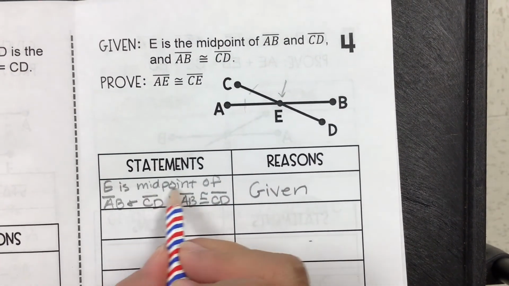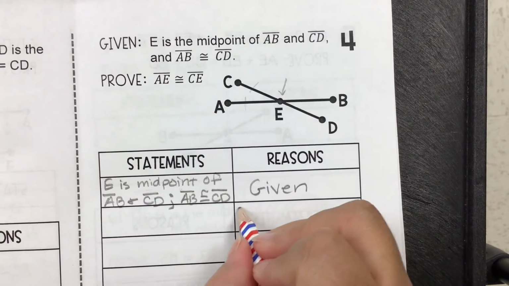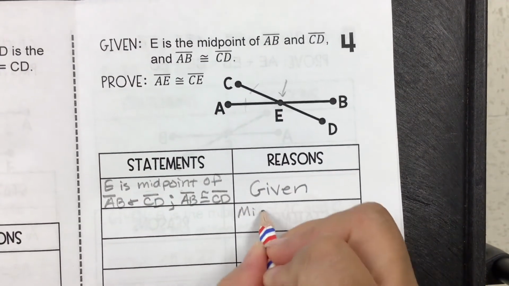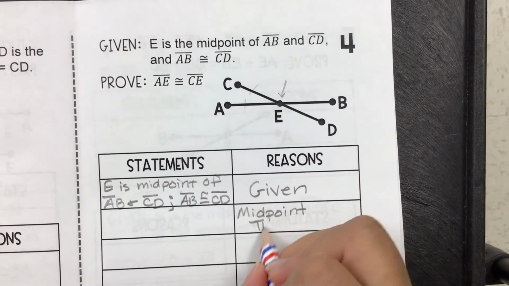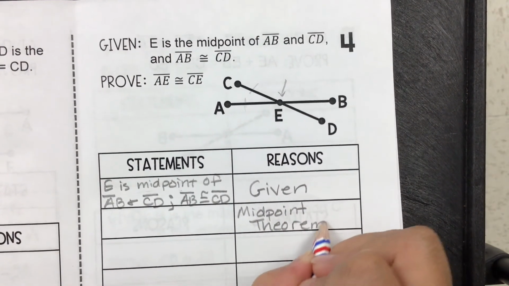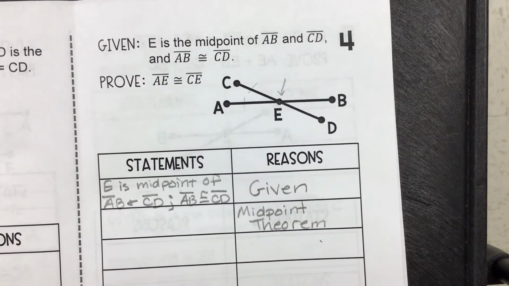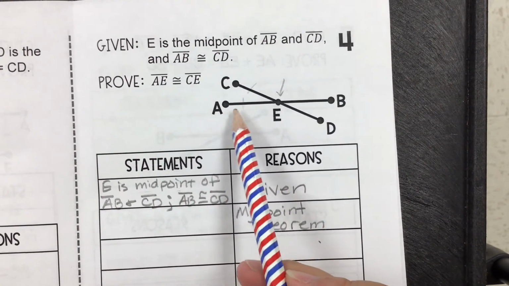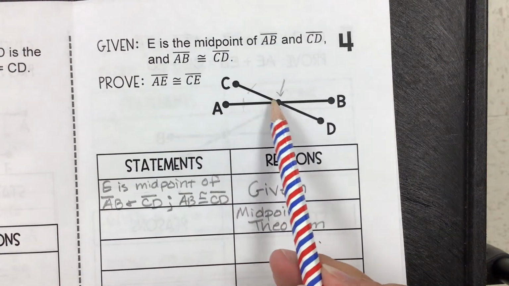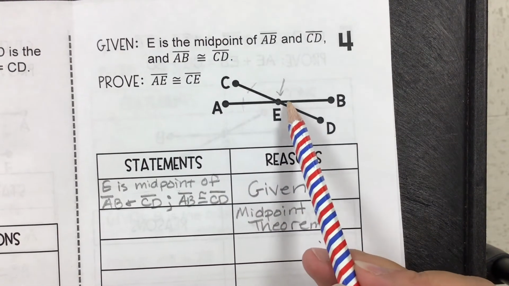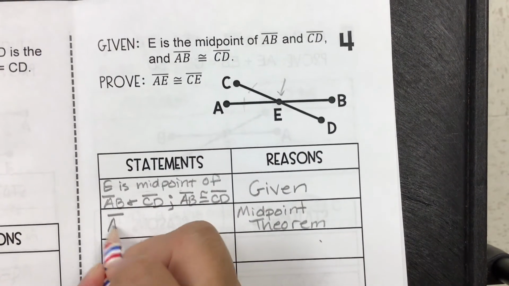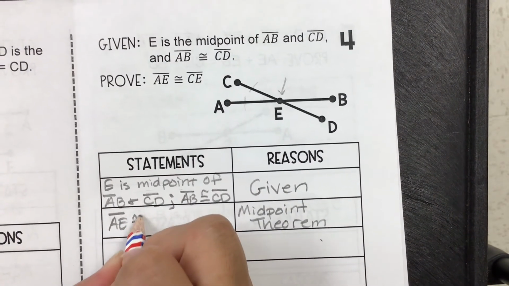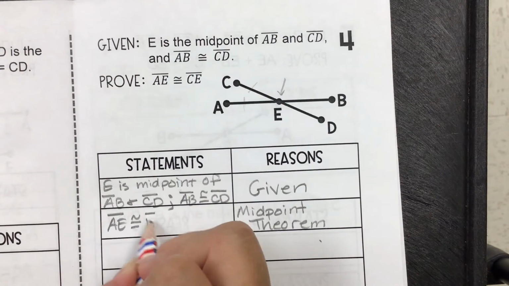If I've already given the midpoint, I can use the midpoint theorem to say that the little segments are equal to one another. That would be AE is congruent to the segment EB.